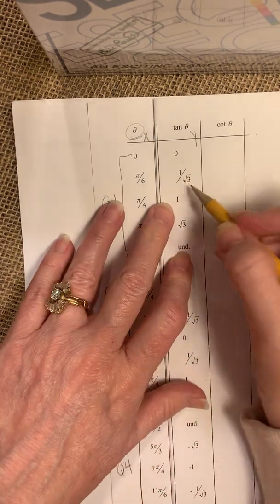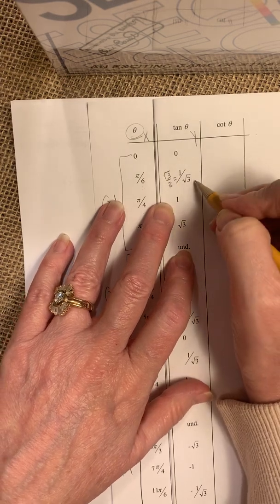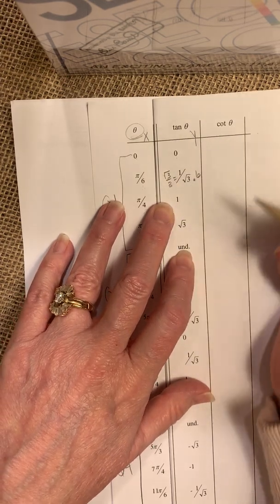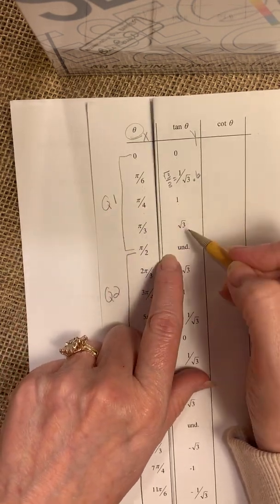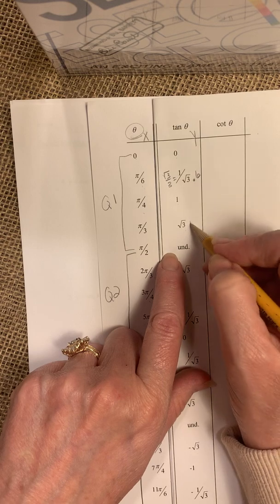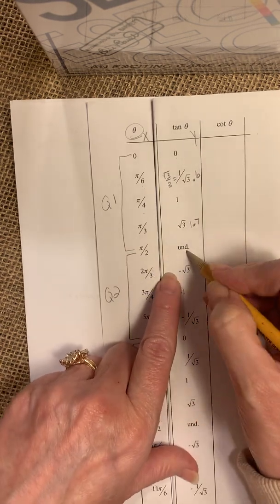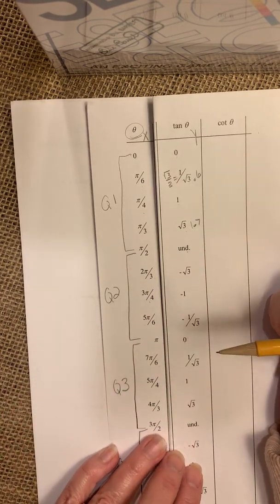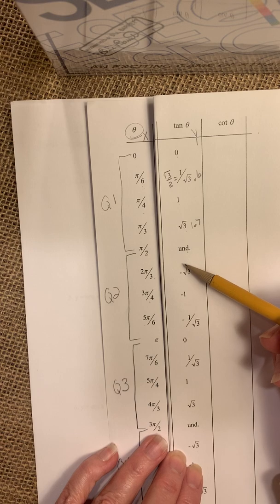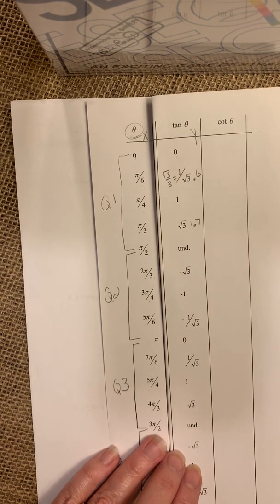Pi 6, you have 1 over square root of 3 or square root of 3 over 3. And that one is going to be about 0.6. Pi 4ths, you have 1. Pi thirds is square root of 3, which is about 1.7. And then we have undefined. So we're going to talk about what we'll do with that. And like I said before, after quadrant 1, everything just repeats in some order.